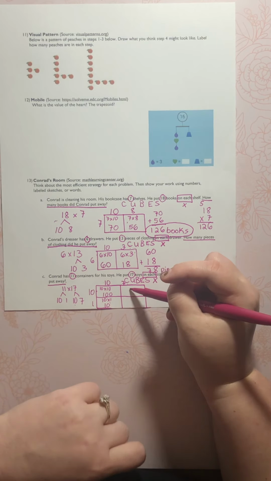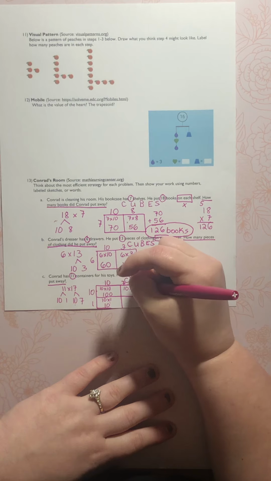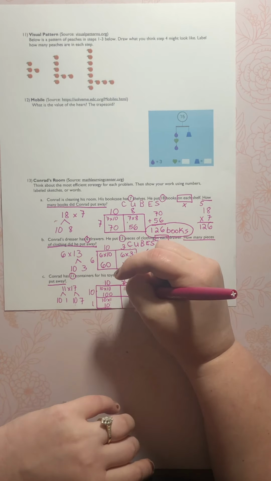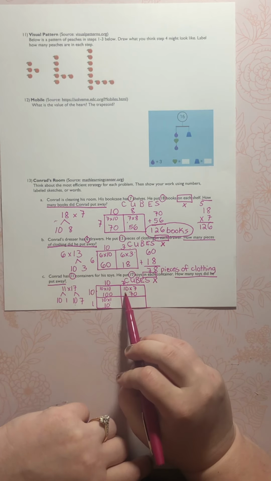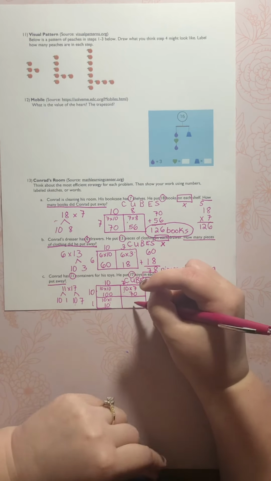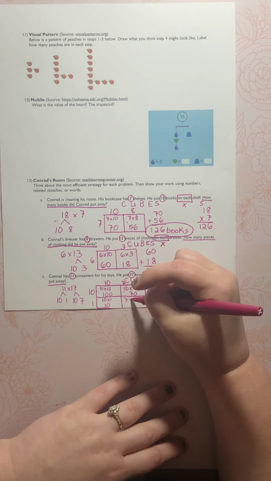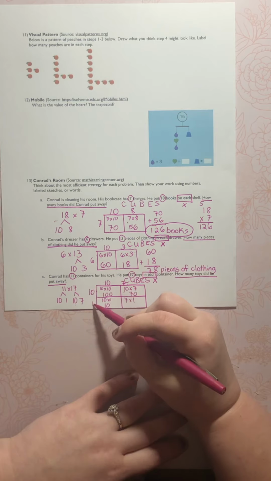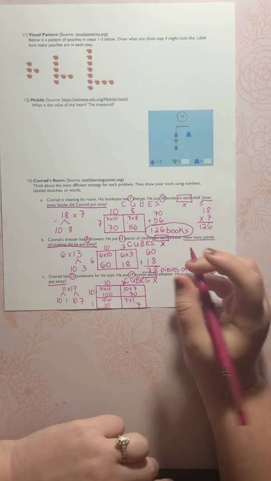Now we're going to move over to this top right box. We're going to do 10 times 7. 10 times 7 is 70. We're getting our 10 from over here, it's coming over, and my 7 is coming down. And now my last box, which is 7 times 1. My 1 is coming across, and my 7 is coming down to give us 7.